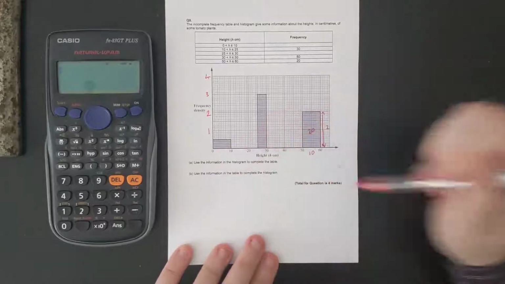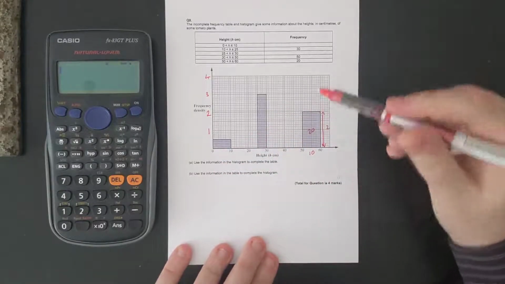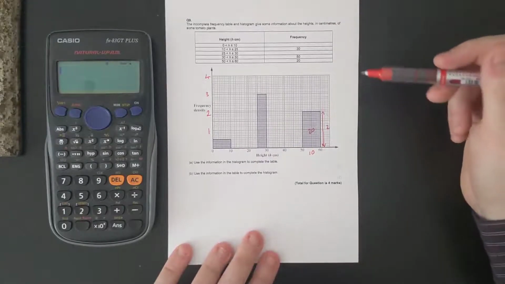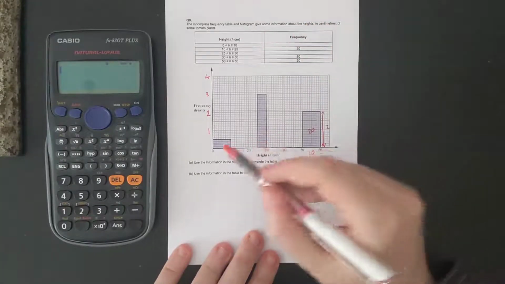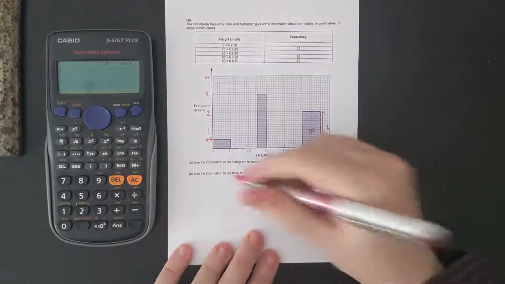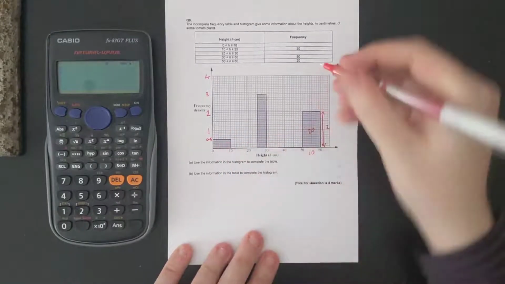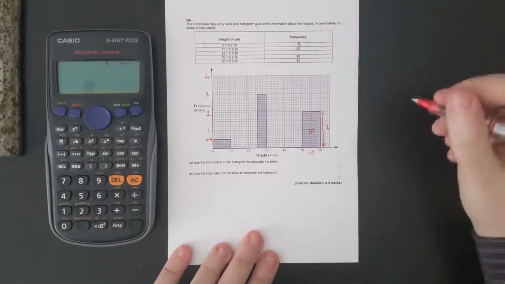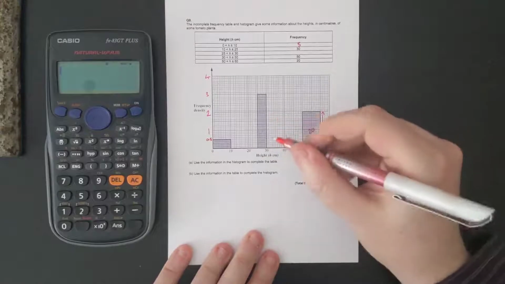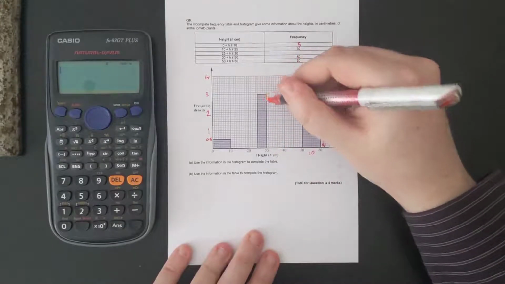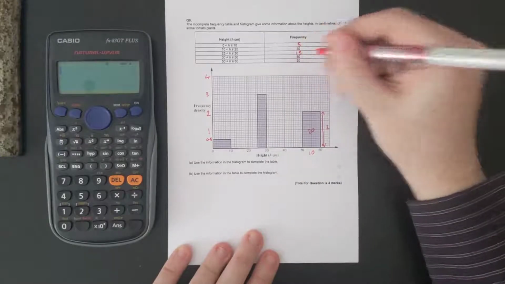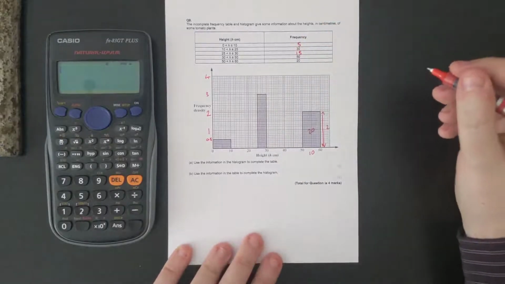So I can now use this information to complete the table, because I know the area of each bar is the frequency, like in the previous question. So from 0 to 10, I have 0.5 on this axis, I'm halfway up to 1, times 10 is 5 in total. And then between 25 and 30, I'm going up to 3 here, so I have 3 times 5, which is 15 as my frequency.